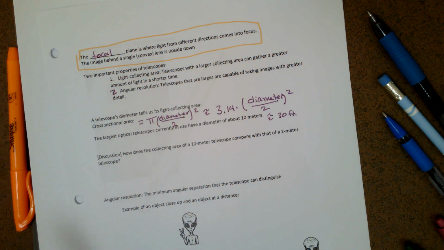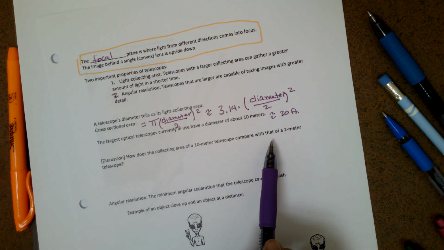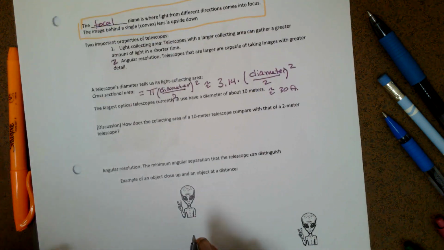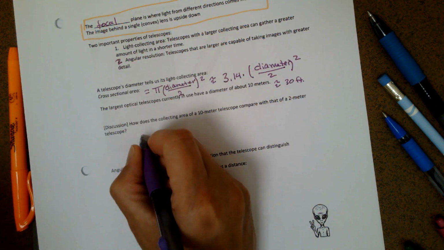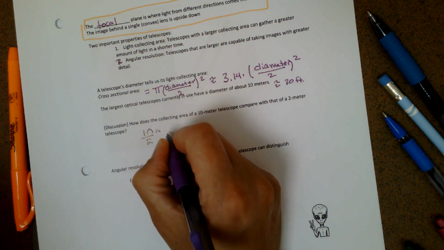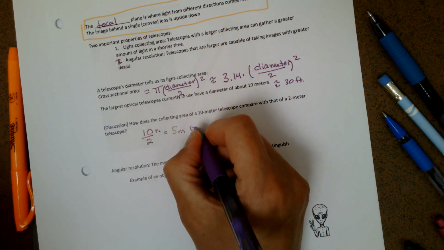So, quick discussion. How does the collecting area of a 10-meter telescope compare to that of a 2-meter telescope? I'll give you a moment to think about it. How would you set that up? If you set it up like this, we could approximate, say, 10 meters, so it's a 5-meter radius.